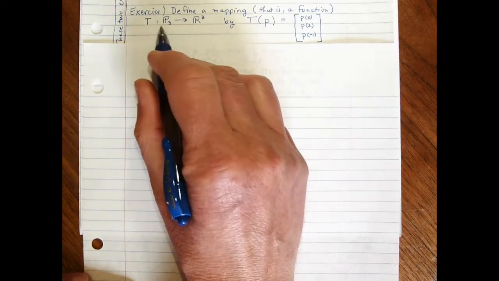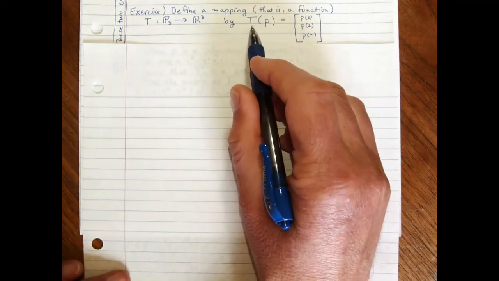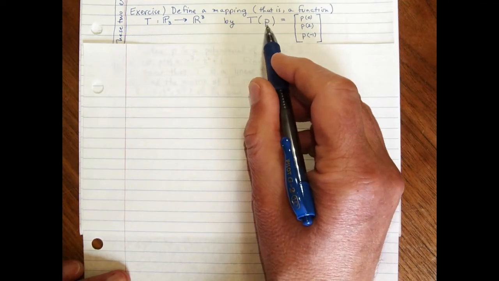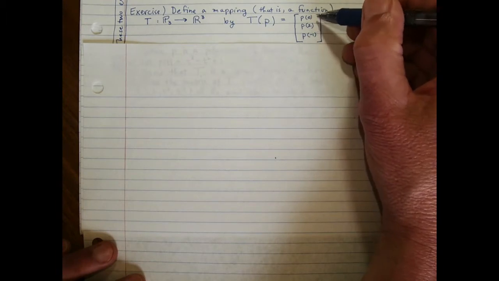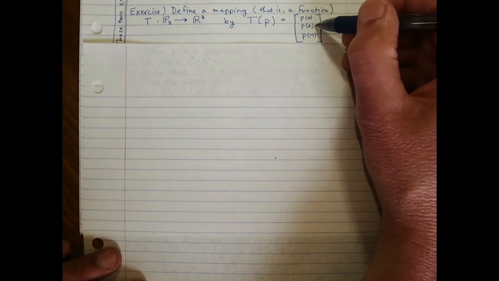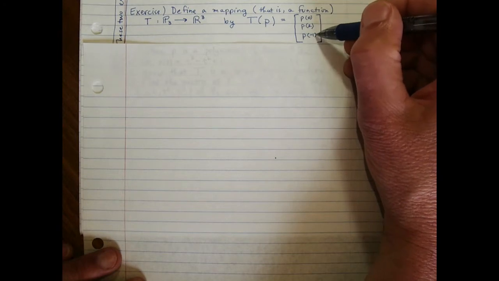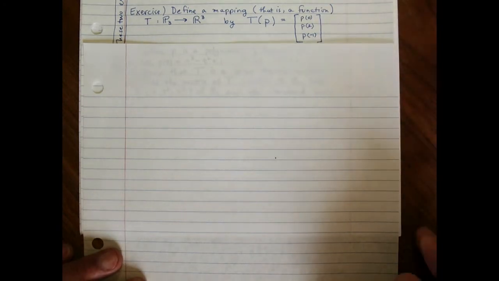And what the function T does is, it takes a polynomial, so little p here is some element of P3, and it assigns it this vector in R3. It evaluates the polynomial at 0 to get a number. That's the first component. Evaluates the polynomial at 2 to get the second component. Evaluates the polynomial at -1 to get the third component. Okay. So let's do the 3 parts of this problem.